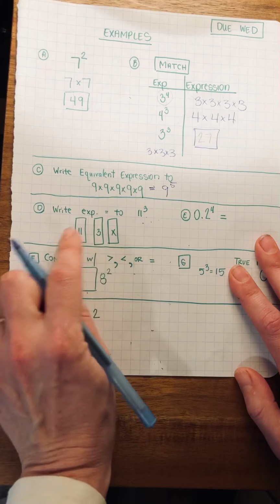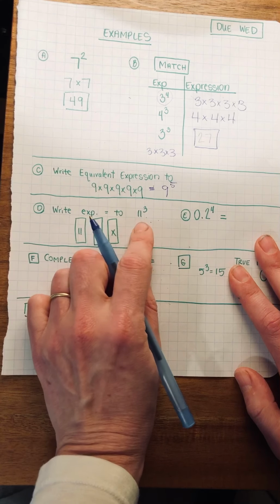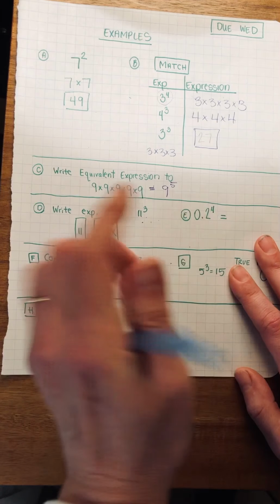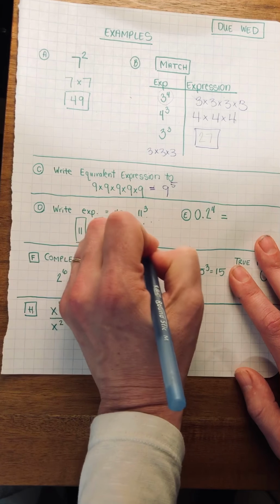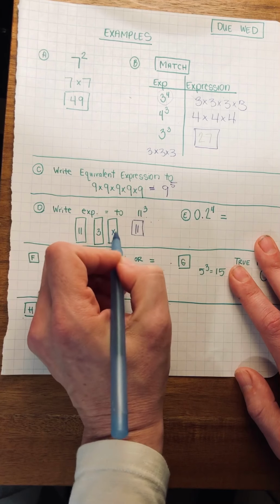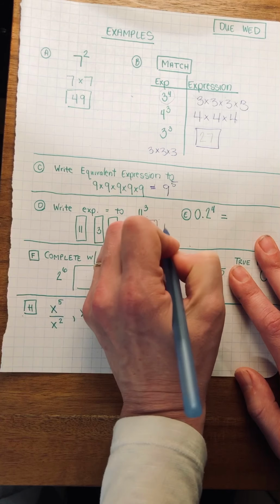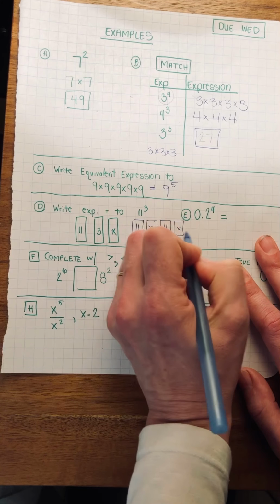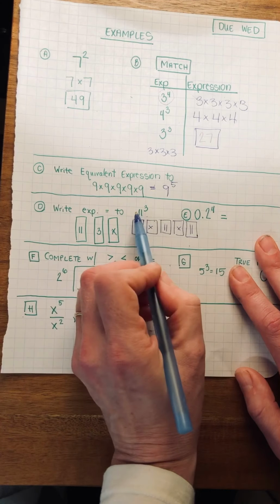This one, I like these. This one says write an expression equal or equivalent to 11 to the third. So they have these and you kind of drag and drop. I know that this is 11 and then the times key. So I drag that over here. 11, 11, 3 times. So that's what this is.